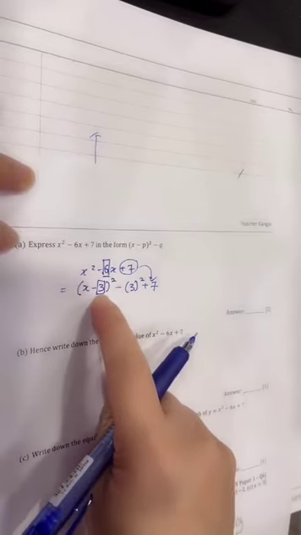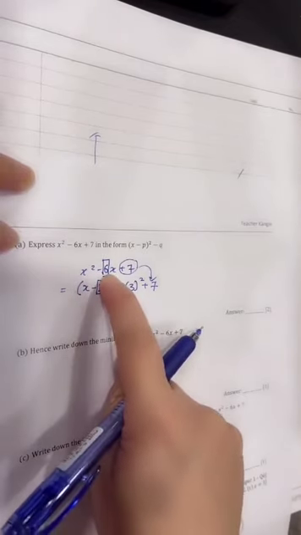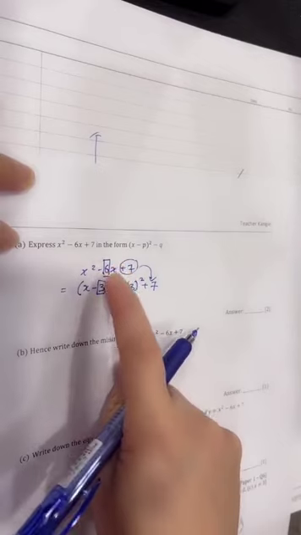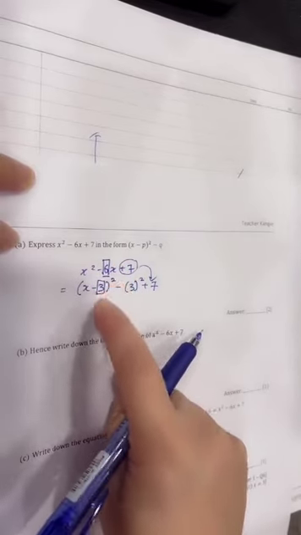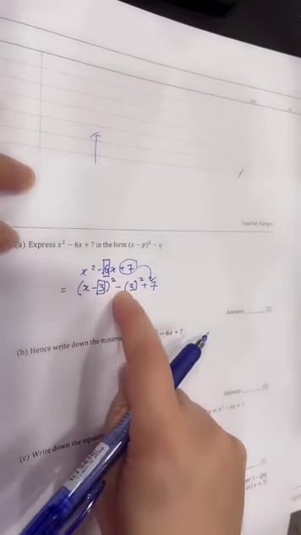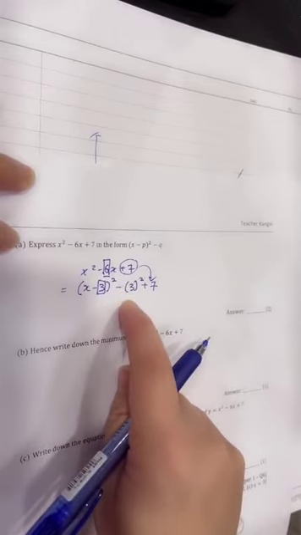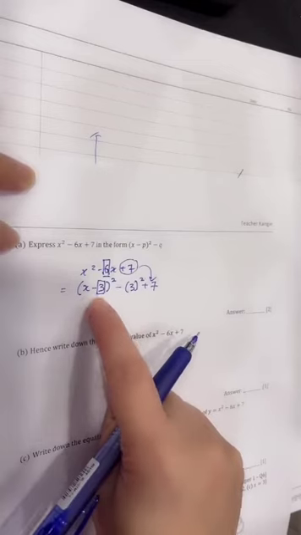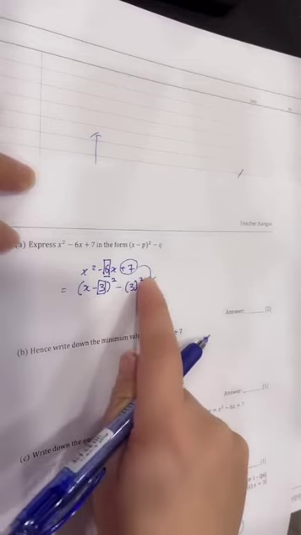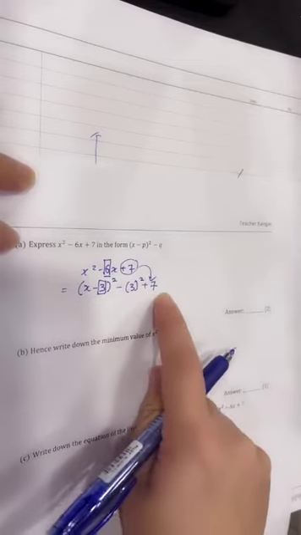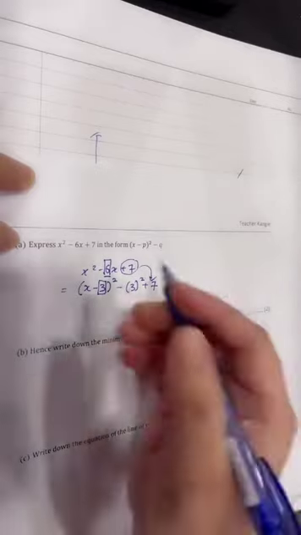This number, you will have to take the 6 divided by 2. Whatever number over here, you divide by 2. Then put the number here, 3. Then close bracket, square. This is forever subtraction. Minus backside square. My backside is this number over here, 3. So it's minus 3 square. Then after that, plus 7. Then after that, we simplify.